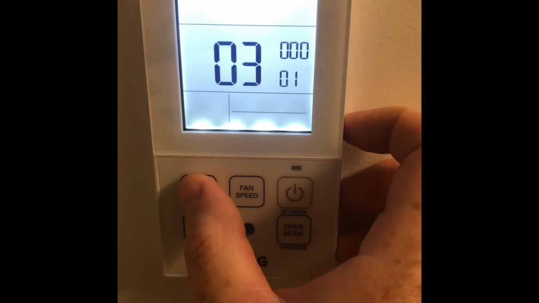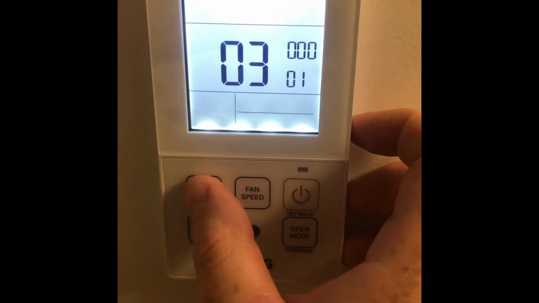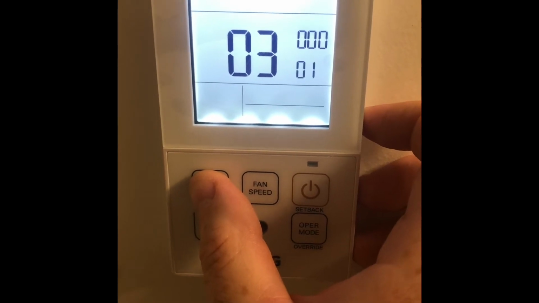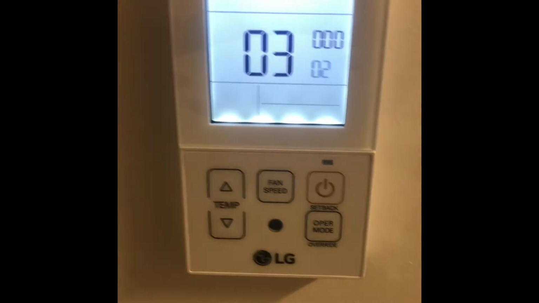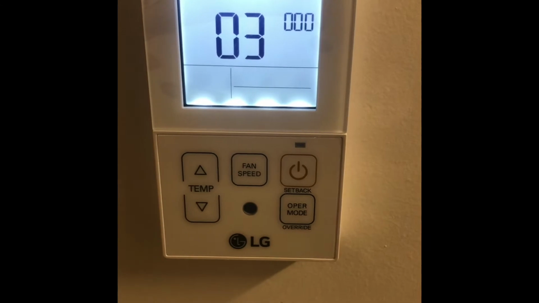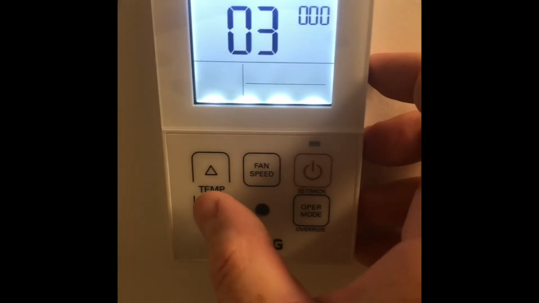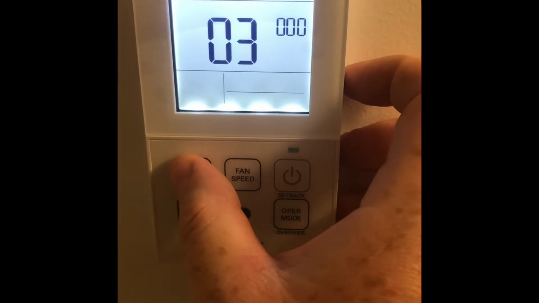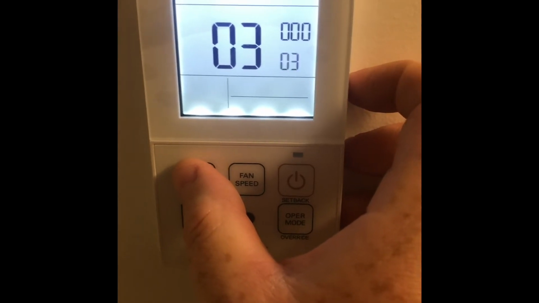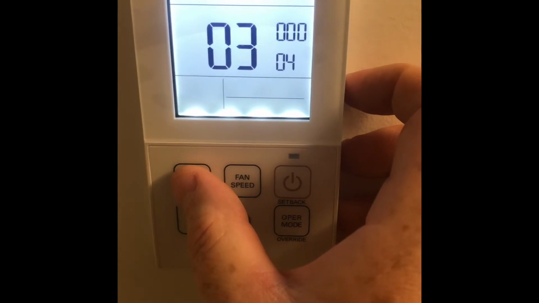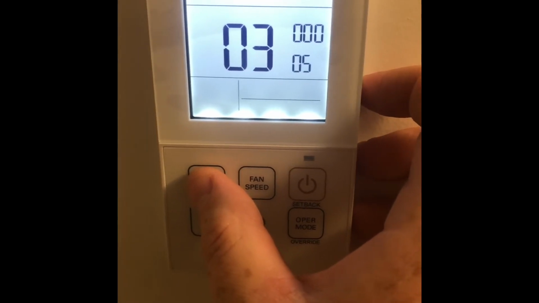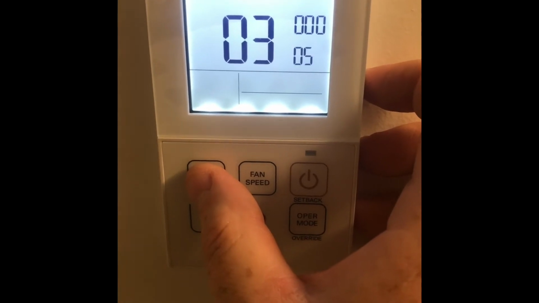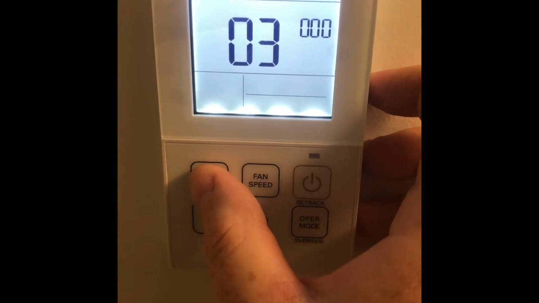01 represents a super low or slow speed fan setting that we are not going to use on the NJ chassis, as it is not a fan speed that the indoor unit utilizes. 02 represents our low speed. 03 represents our medium speed. 04 represents our high speed. And 05 would represent a power speed.